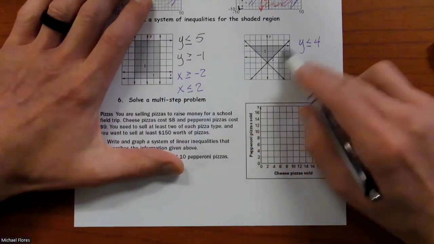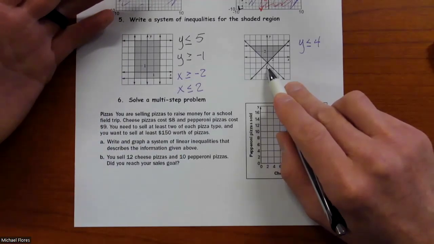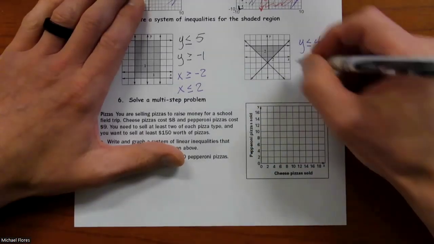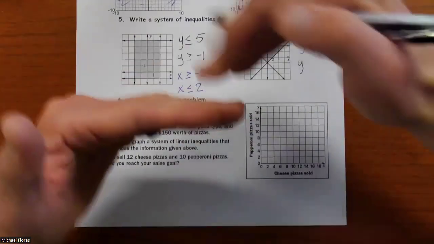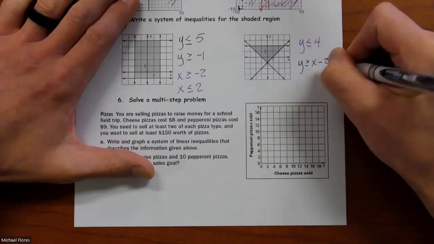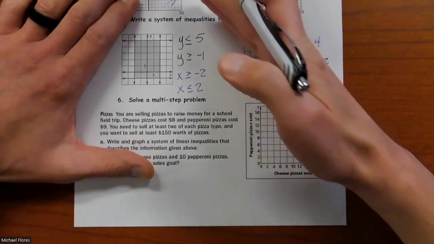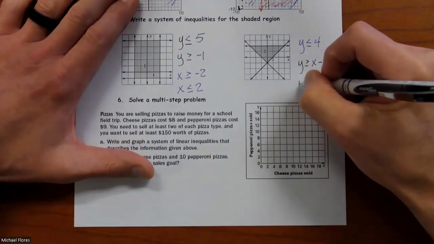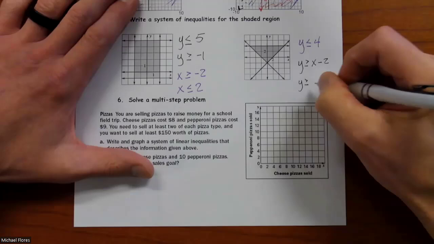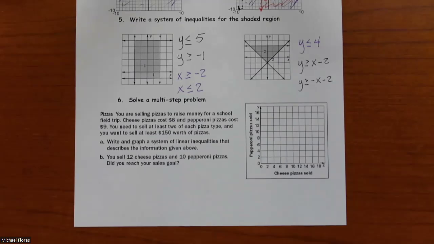Okay, this line here, our y-intercept, remember, it looks like they're counting by 2s, is going to be -2. And up 1, right 1, up 1, right 1. Our slope is going to be 1. And they're shading above that line. So y is greater than or equal to x minus 2. And then this line here, y is greater than or equal to, just notice that the slope is negative. It's a negative slope, so negative x minus 2.